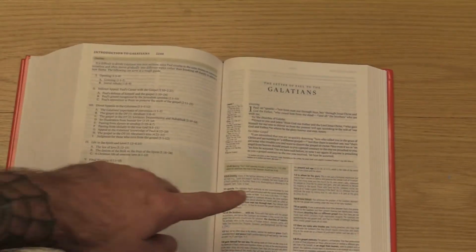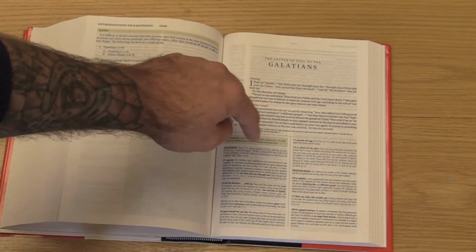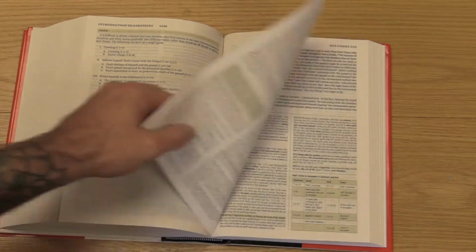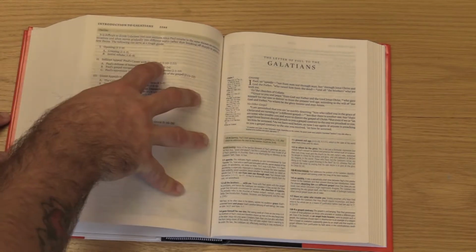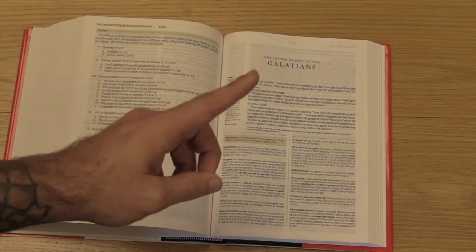Then when you finally get into the book itself, into Galatians, it will start with scripture, and then it will give you at the bottom just some information about that scripture. This is good information, but without the first part of the book, it means nothing. So that is how we study using our study Bibles.